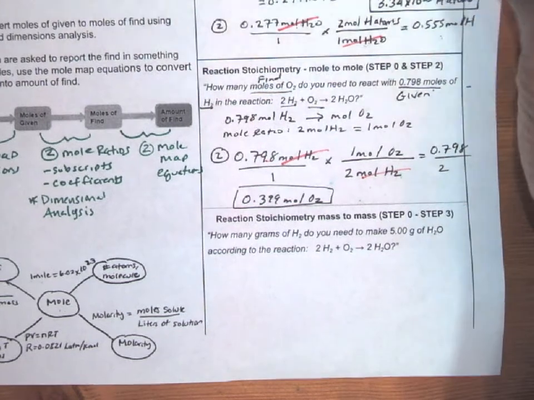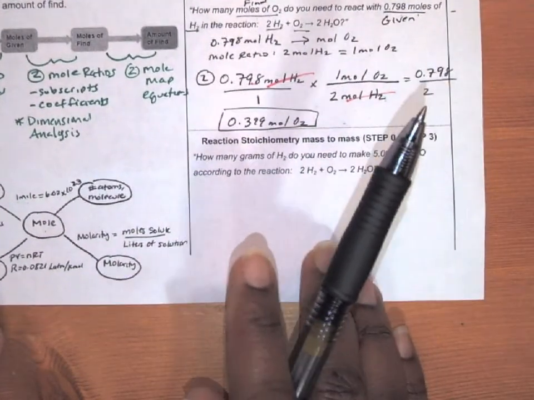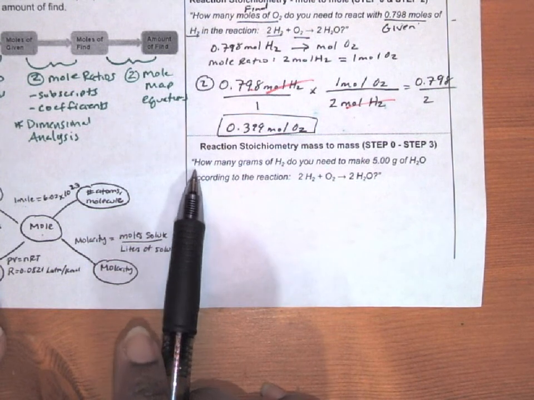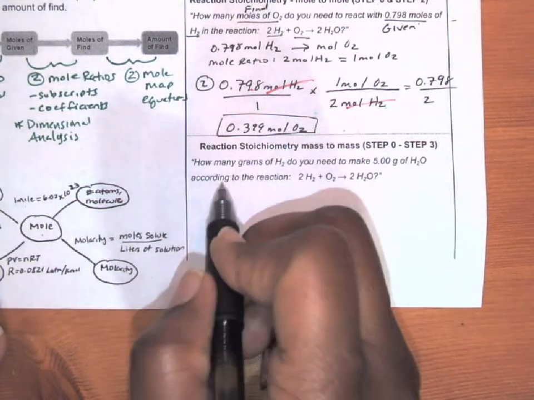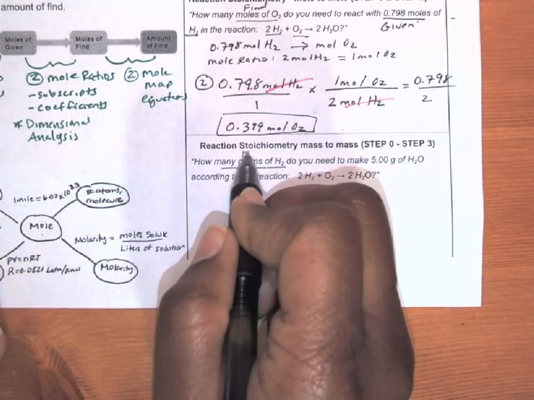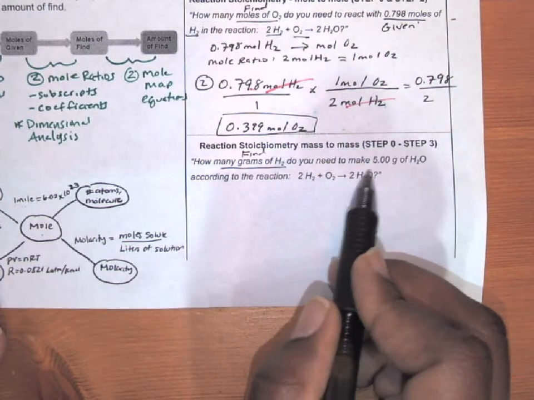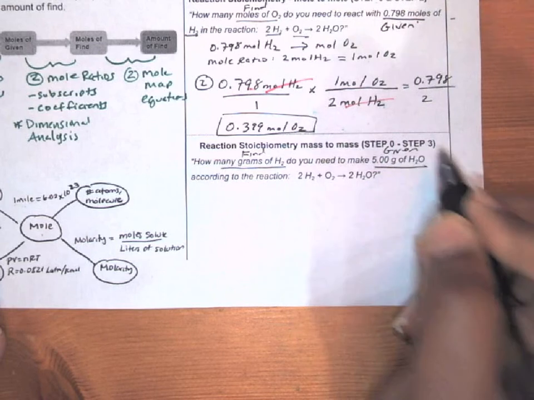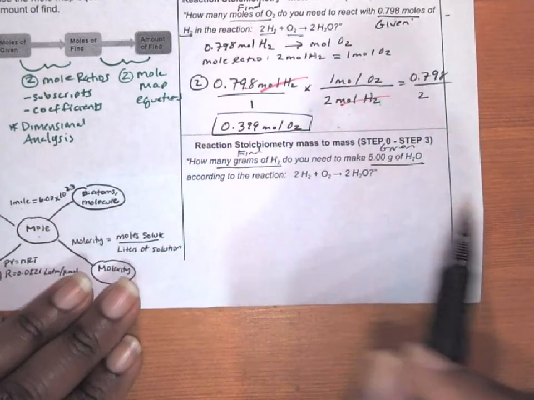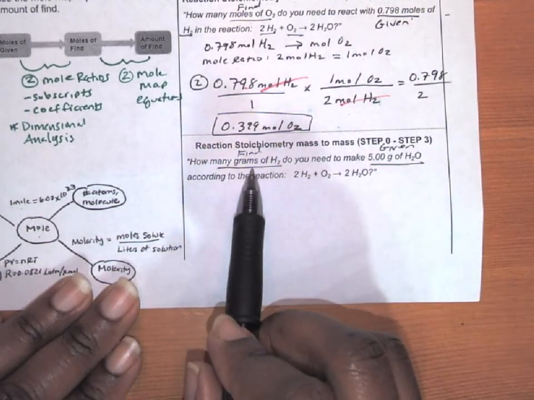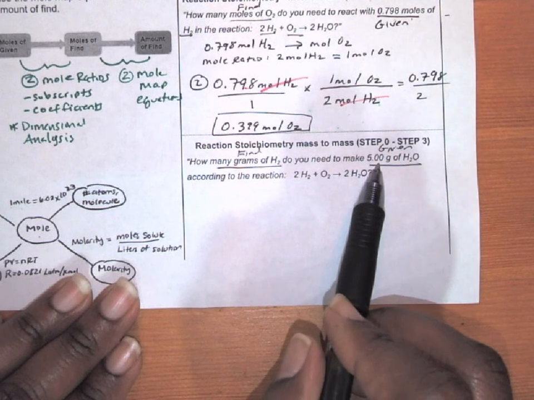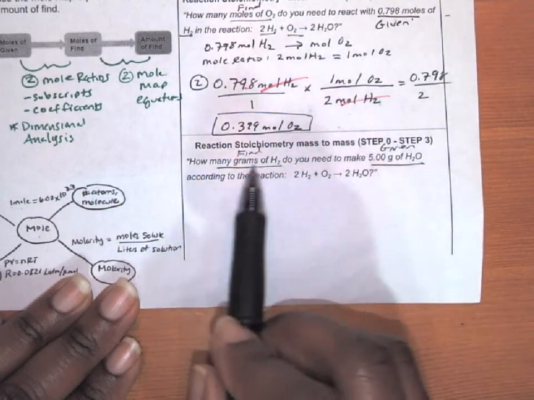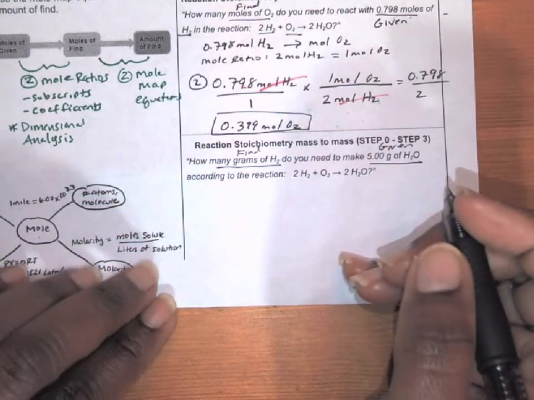Okay, last problem. This is what's called a mass-to-mass problem, and you'll see why in a second. If we read this problem, how many grams of H2, this is my find, do you need to make 5 grams of H2O? This is my given. So you see in this problem, we're finding grams of H2 and we're given grams of H2O. So it's a mass to mass, from mass of one thing to mass of something else.